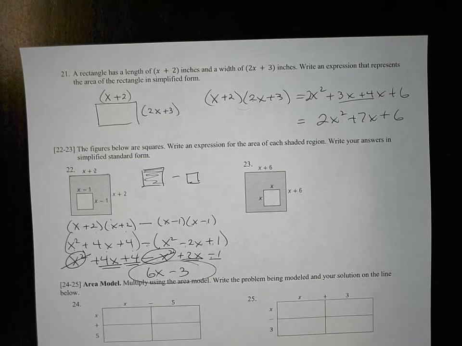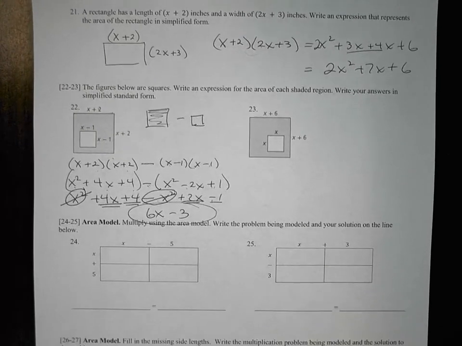All right, guys, I'm going to leave the rest of this worksheet for you to complete. If you have any questions, let me know.